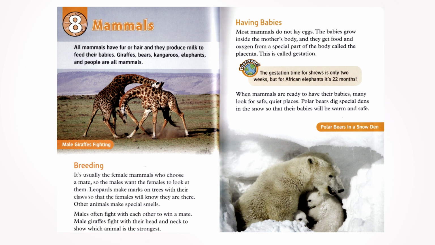Having babies. Most mammals do not lay eggs. The babies grow inside the mother's body, and they get food and oxygen from a special part of the body called the placenta. This is called gestation. The gestation time for shrews is only 2 weeks, but for African elephants, it's 22 months.